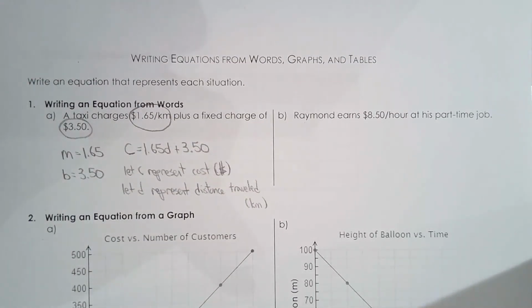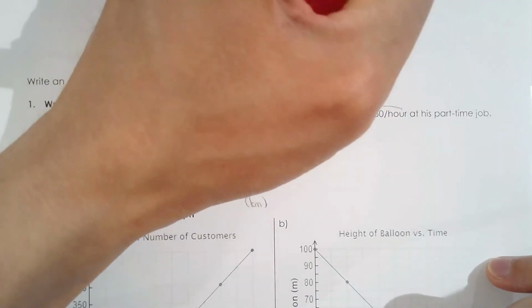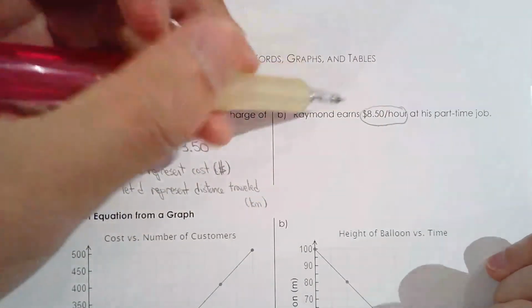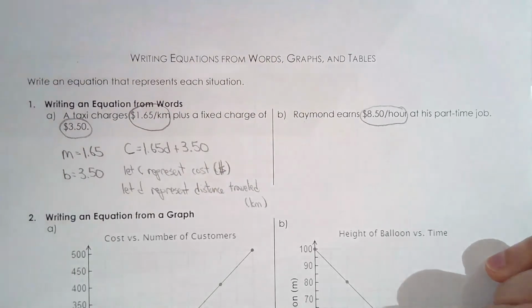Raymond earns $8.50 per hour at his part-time job. Now here I only see one number, so let's just circle this number here, $8.50 per hour. Is that an initial value or is that a rate of change?